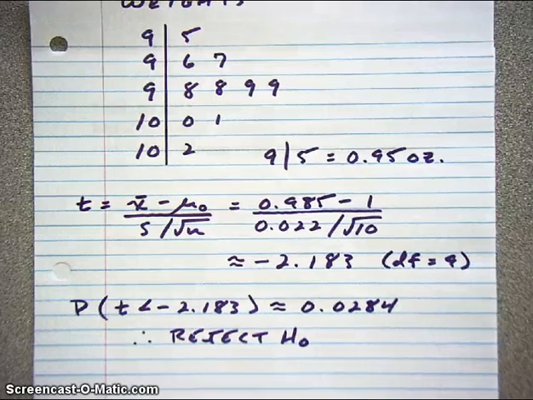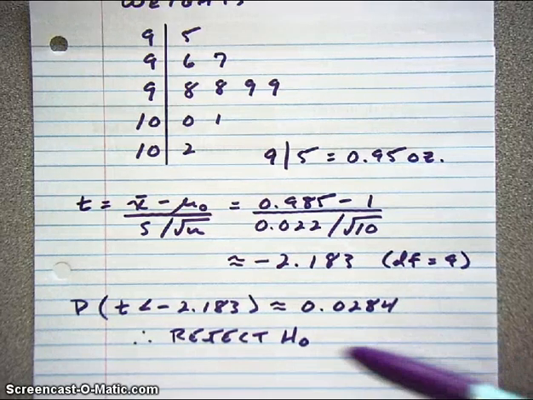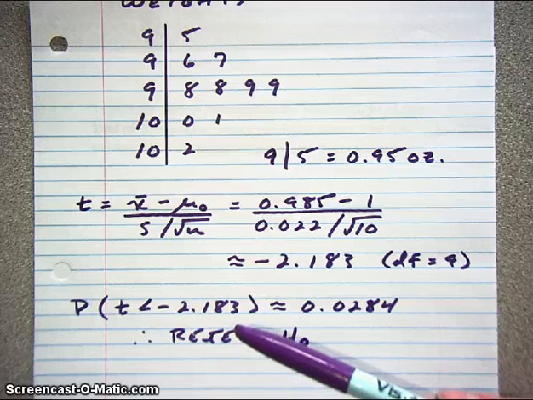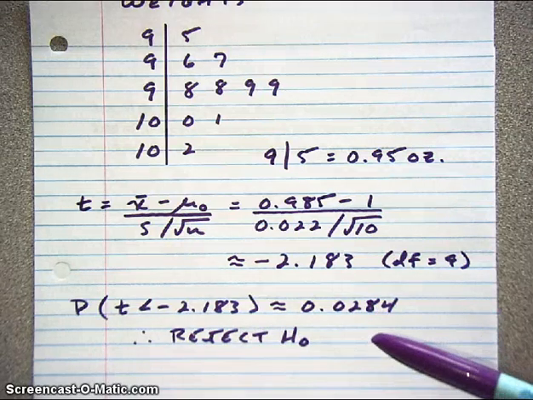You can find the p-value either using a table or the calculator. I'll show you how that's done in a minute. The probability that t is less than negative 2.183 is about 0.0284.